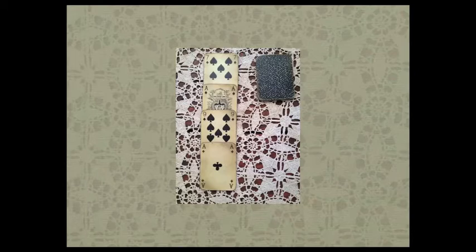It's the full pendulum swing in the pips. So this is just a great spread to look at and pick apart. You could spend quite a bit of time with this spread. It's really fascinating from a Playing Card Oracle's point of view. There's a lot going on.